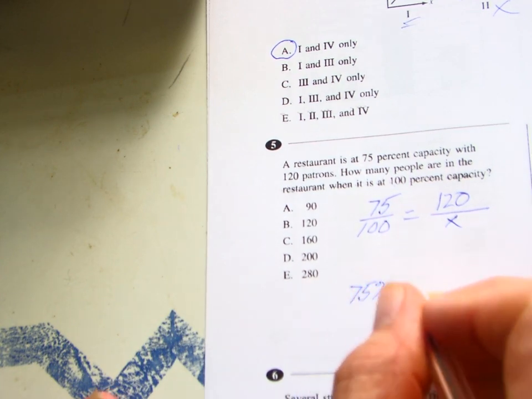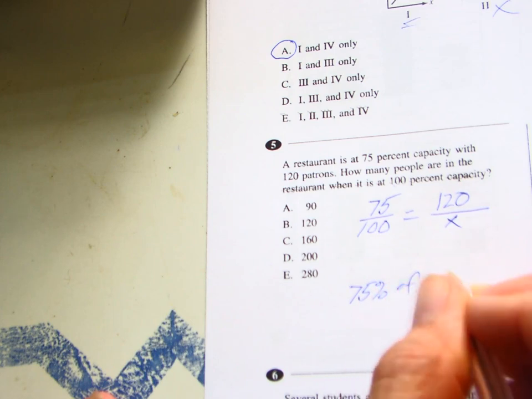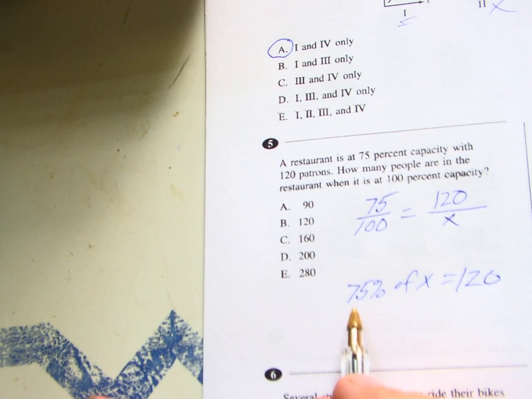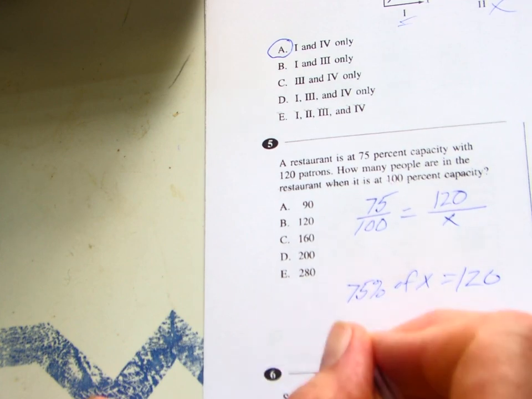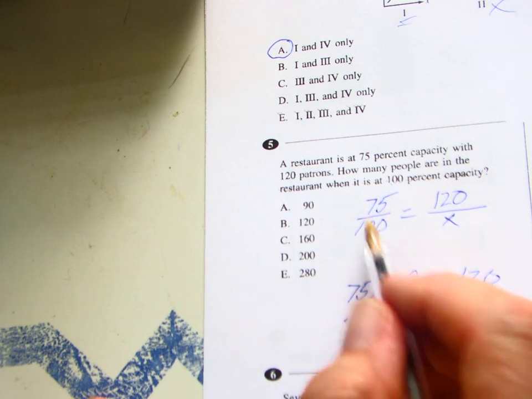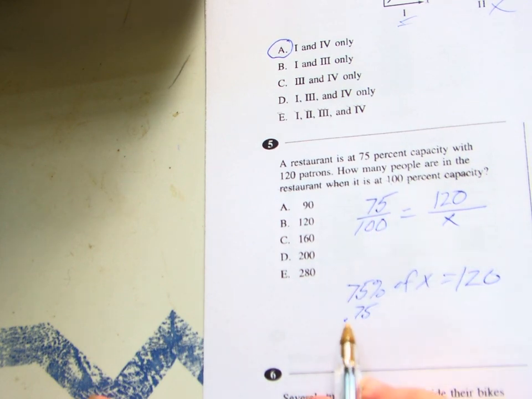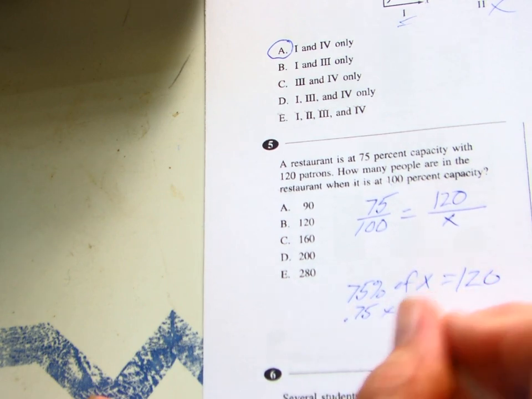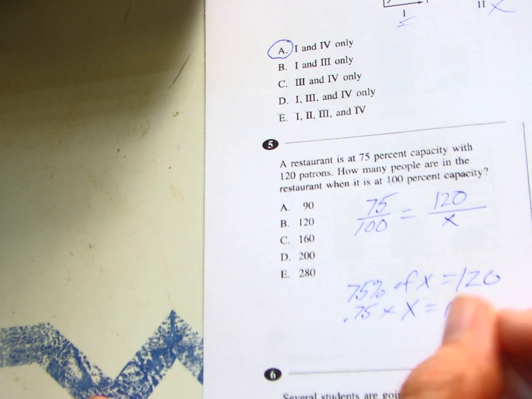75% of x equals 120. Remember, we don't do percent. We change it to a decimal. We change it to 0.75, because 75% is really 75 hundredths, which can be written as 0.75. You move the decimal point 2 places. Of means times, but not times 120, times x equals 120.